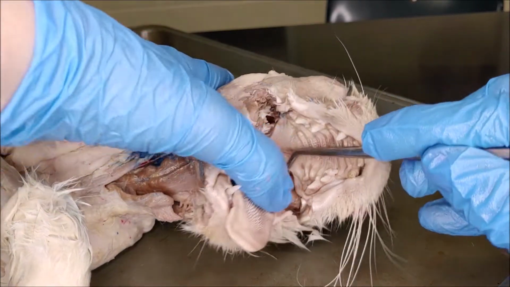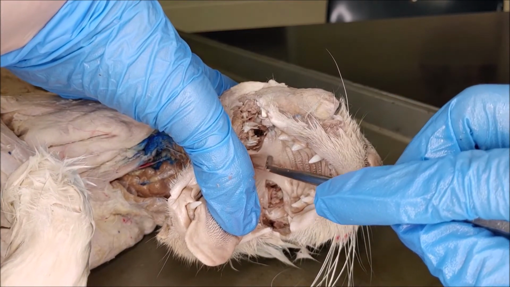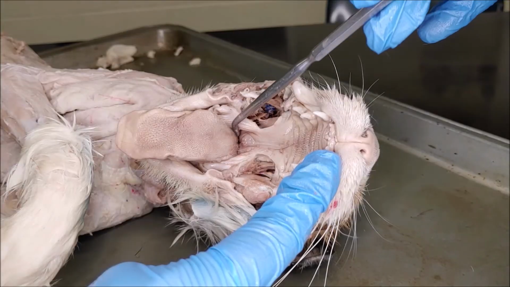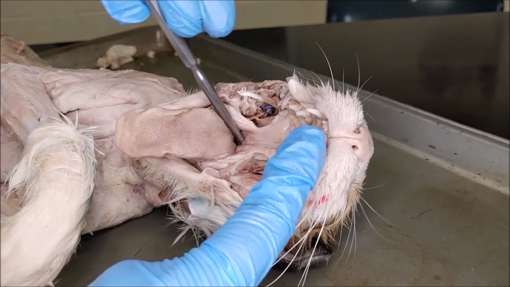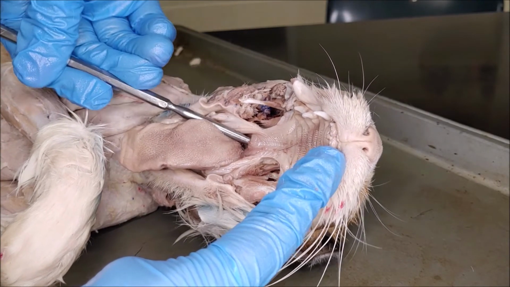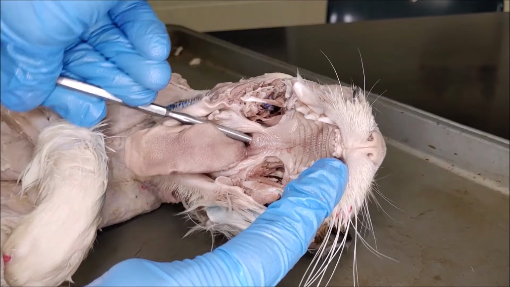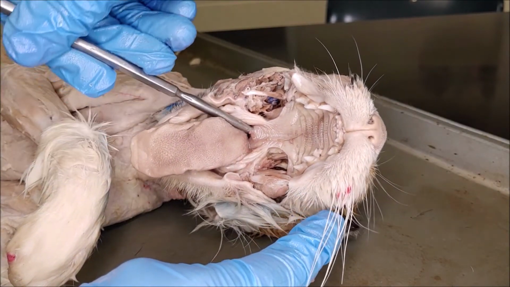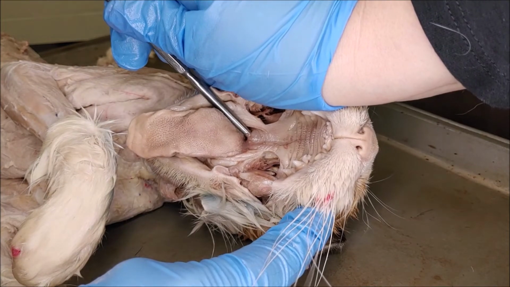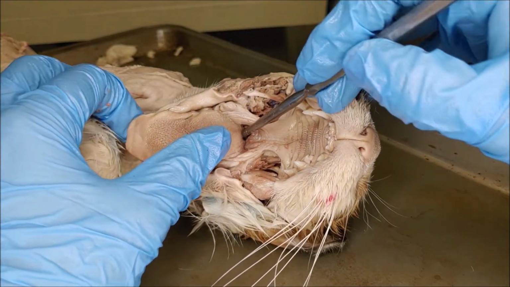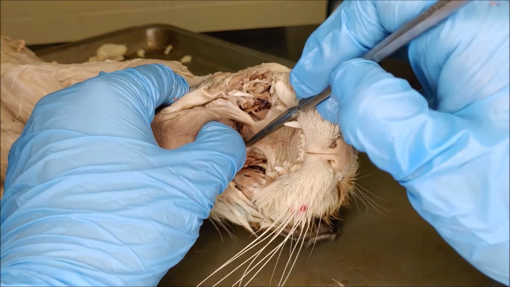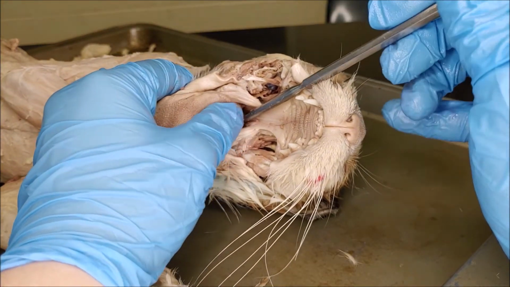So our hard palate right here has ridges, and the soft palate in the back is smooth and soft. If we go up underneath the soft palate, that's where we'll find the nasopharynx. So that's going to be the air space that leads up into the nasal cavity. The air space that leads down to the larynx, that's the laryngopharynx.